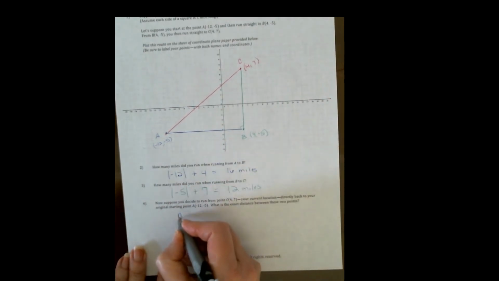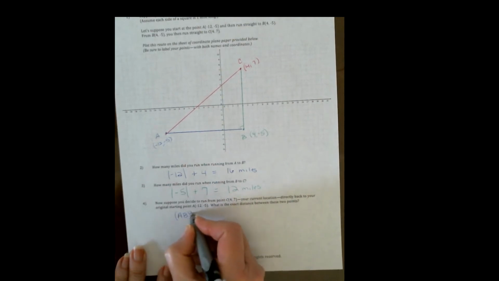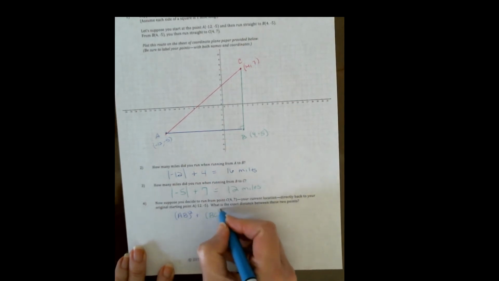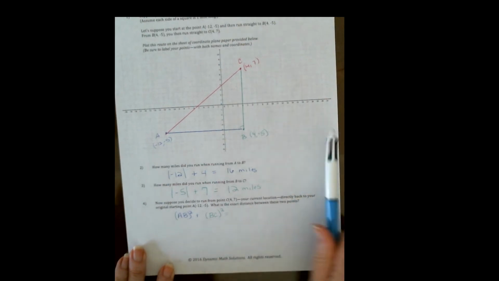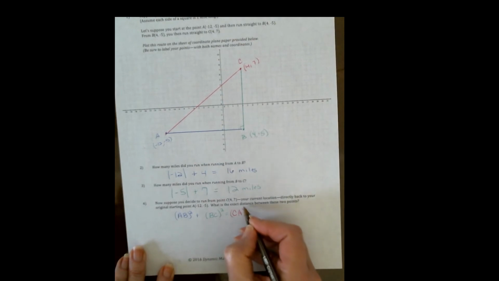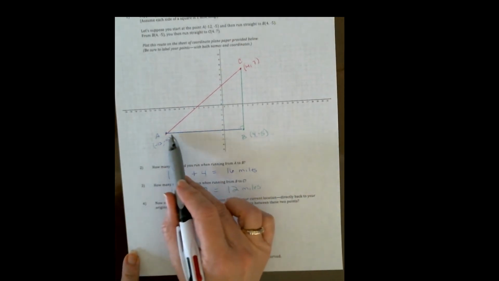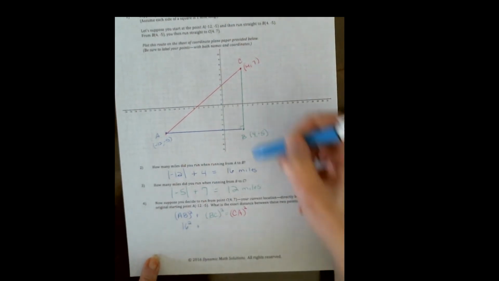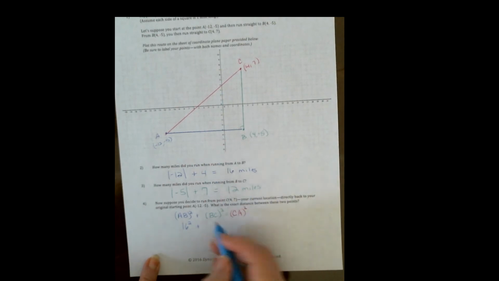So in our diagram, AB, that length squared, added to this length, BC, that leg squared, should equal CA, that diagonal squared. So let's do that math right now then. So AB squared, we determined that distance was 16 miles. BC squared, right here, we determined that distance was 12 miles.